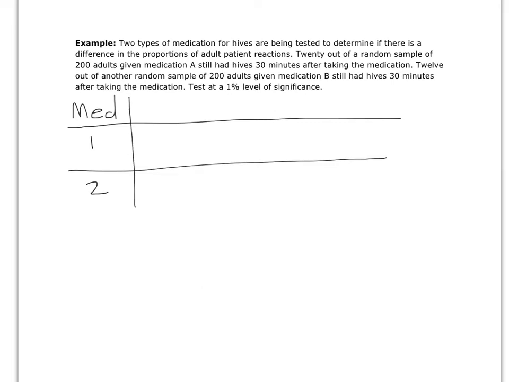And picking out from the write-up, the sample size for the first one is 200 and the second one is 200 as well. And we're given X number of successes for each of them. It's 20 for the first one and 12. In this case, the success is having a reaction.